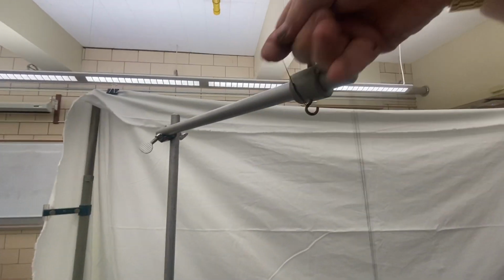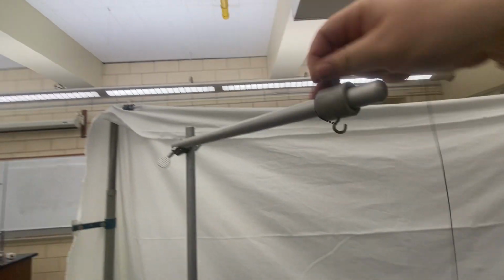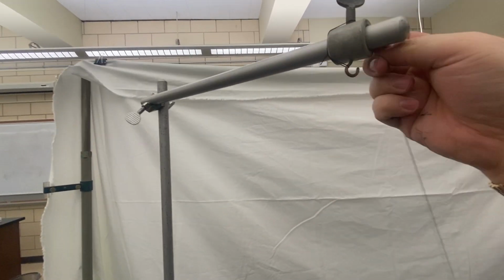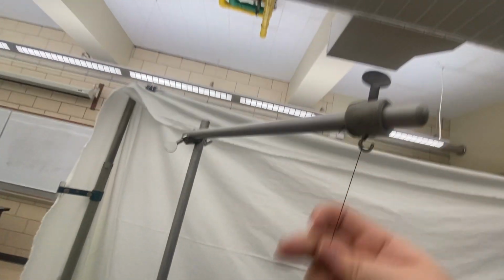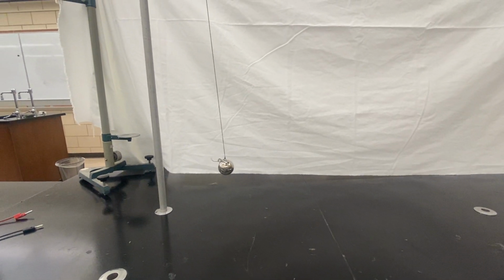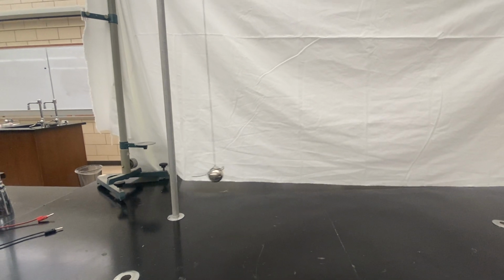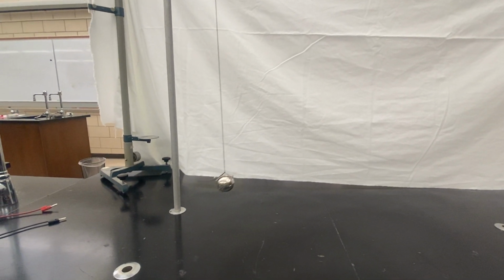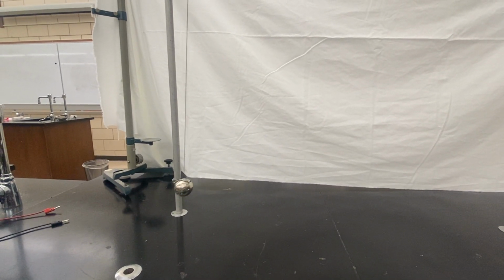I'm then going to change the length by wrapping this around the pole and shortening the length. And I'm going to measure the length. For each length, I will measure the period. Once I get all the periods, you're going to square the periods, and you're going to graph T squared versus L. Using that, you're going to solve for the acceleration of gravity, g. Sorry, these labs kind of suck online.